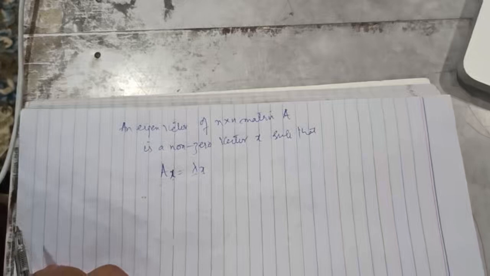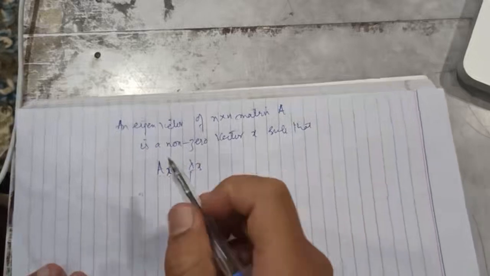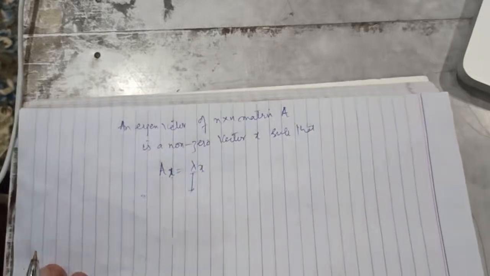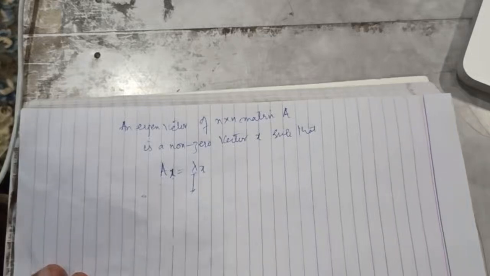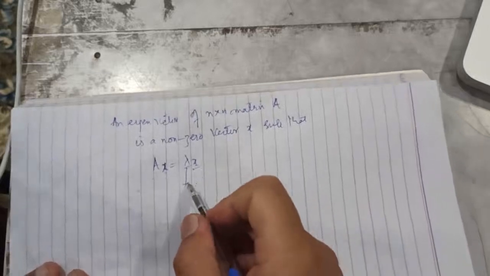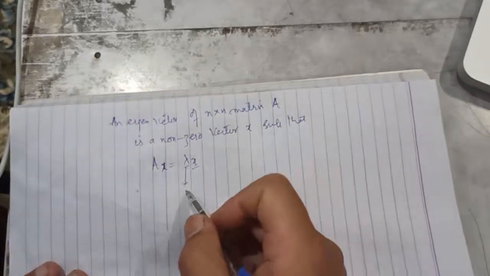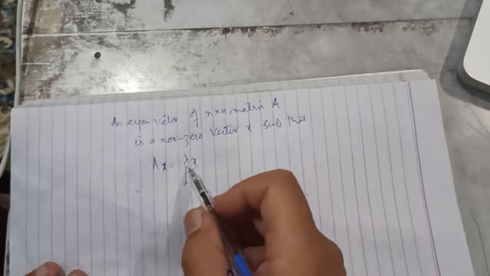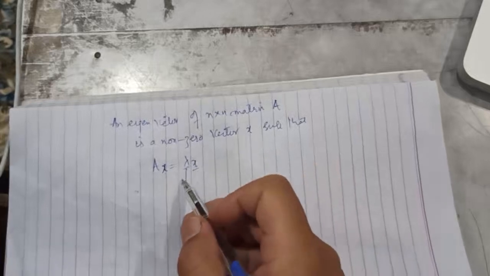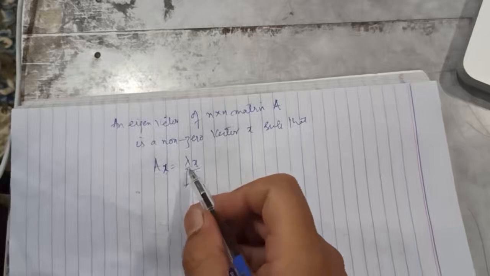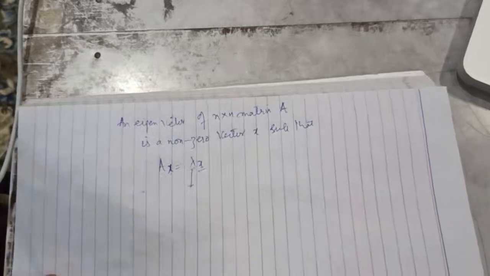Now a scalar value of this lambda must have a non-trivial solution of x, right? And the corresponding x is called the eigenvector corresponding to lambda, right? This is the eigenvalue, and the corresponding vector with respect to this eigenvalue is the eigenvector.